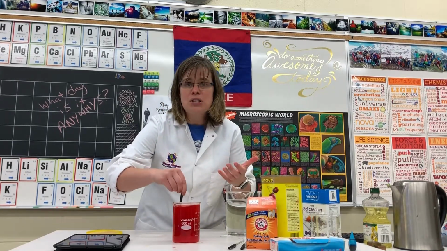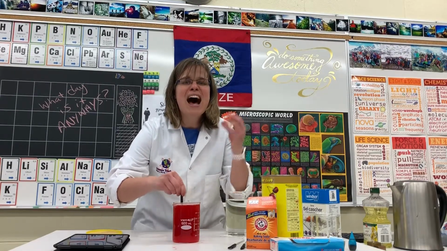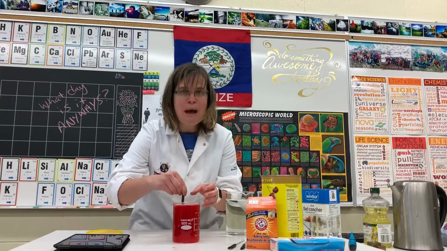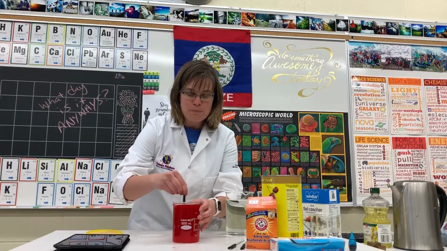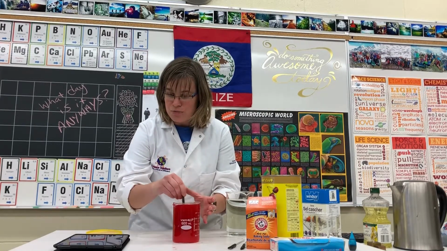I've got to stir it until it all dissolves. And so saturated solutions have tons of solute, tons of powder inside of this beautiful liquid. It tastes really strong. So that's what the word saturated means.